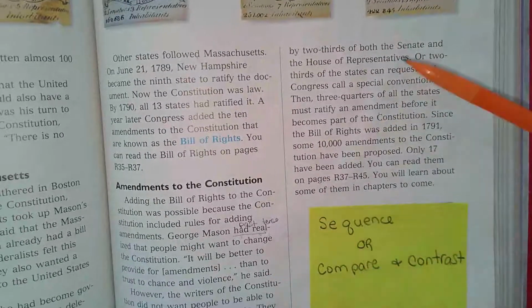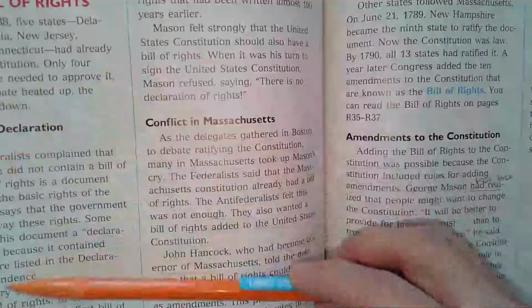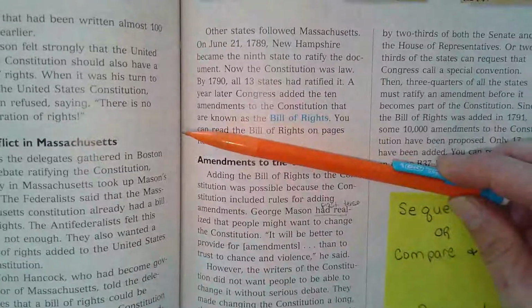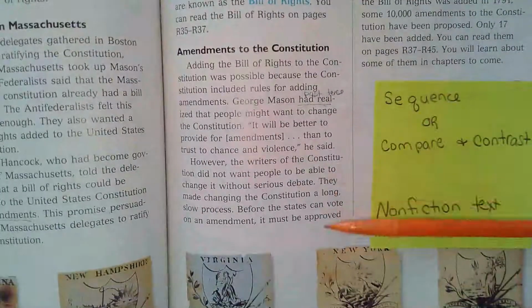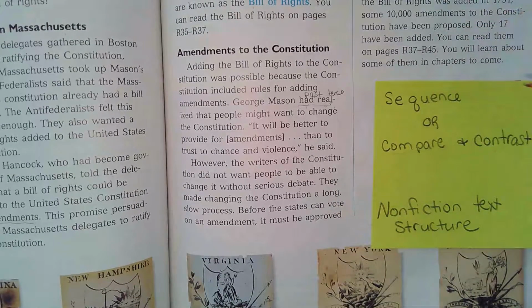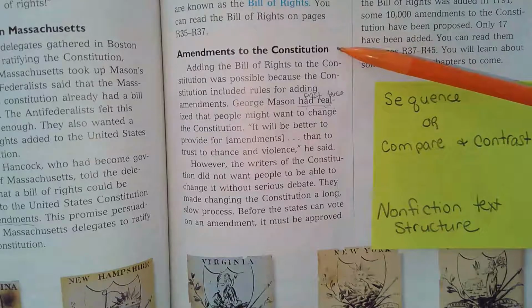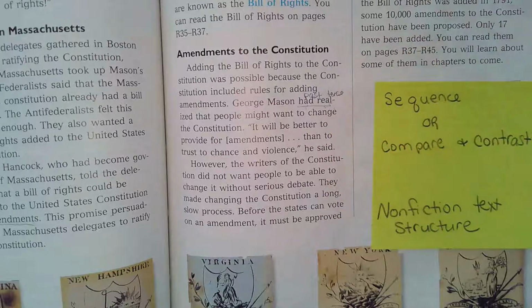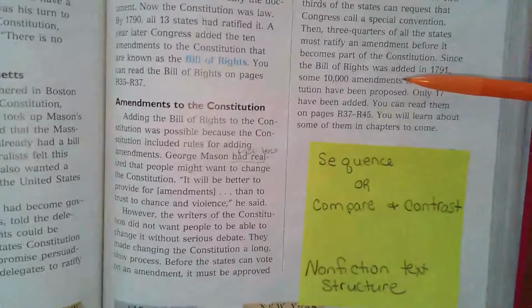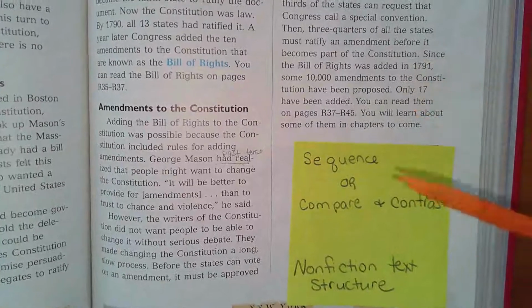This is not the sequence of getting the Constitution and the Bill of Rights. This sequence is how you would change the Constitution. So they've changed the main idea here, but it's still a sequence structure of the text.